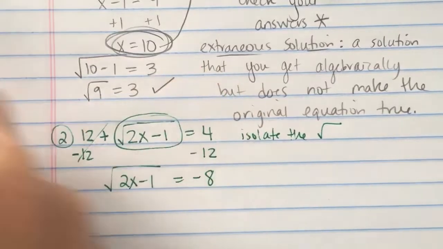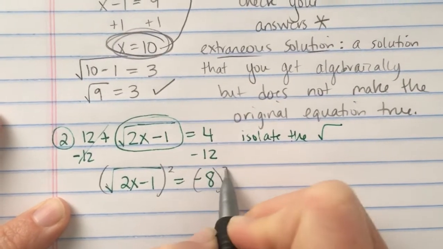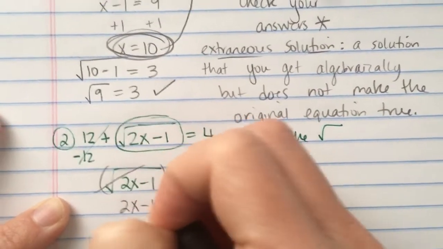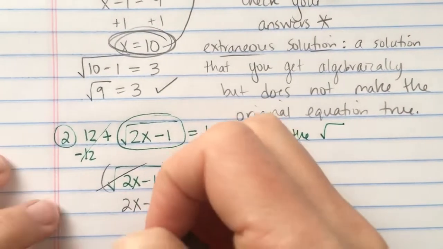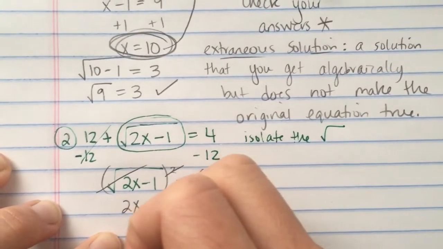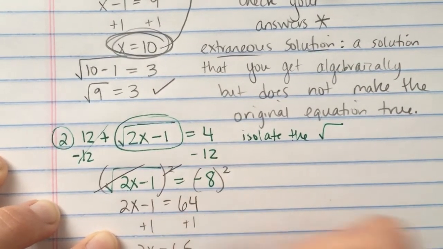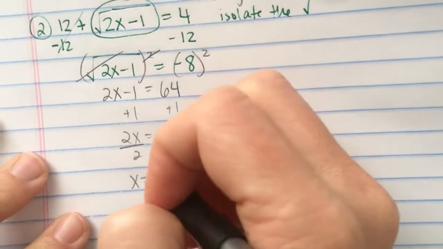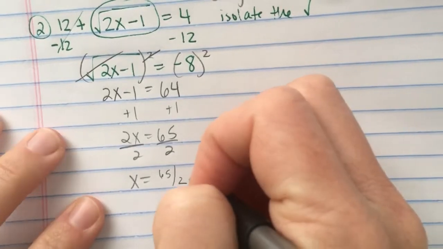And then I'm going to get rid of my square root by squaring both sides. So square root and the square cancel. So I'm left with 2x minus 1 equals 64. Then you're going to add 1 to both sides, and then divide by 2. So x is 65 over 2. Alright, so we have to check our answer.